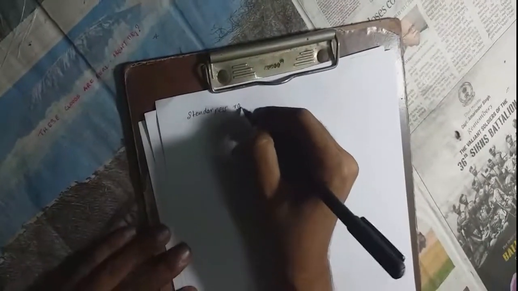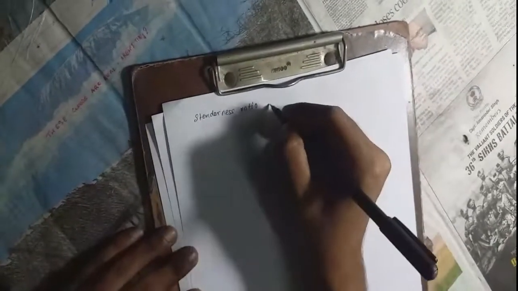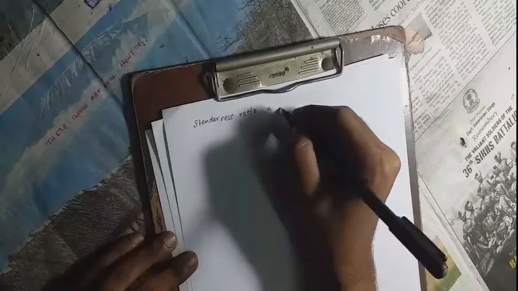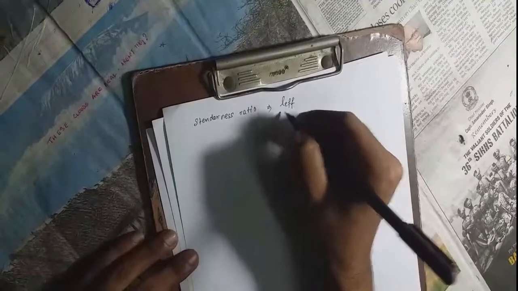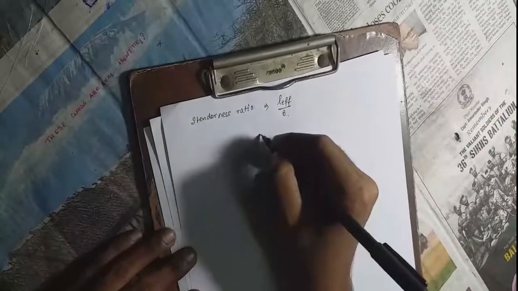So we get here. Now, the main important thing here is the slenderness ratio. So what do you mean by slenderness ratio actually? If you write the slenderness ratio here, actually the slenderness ratio is effective length by its breadth.